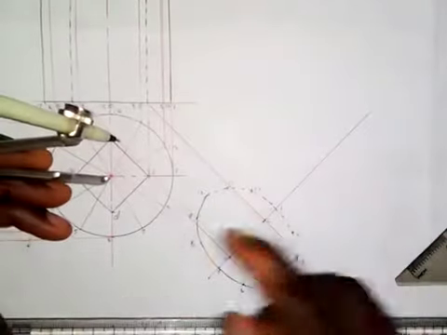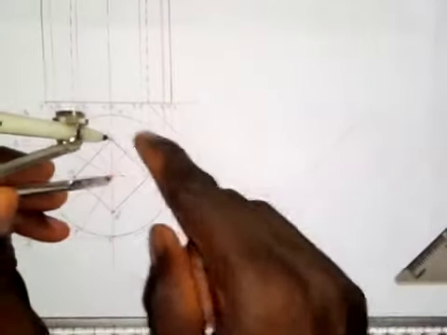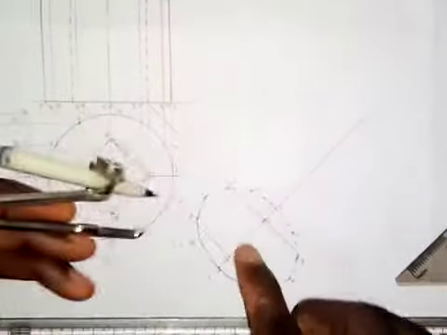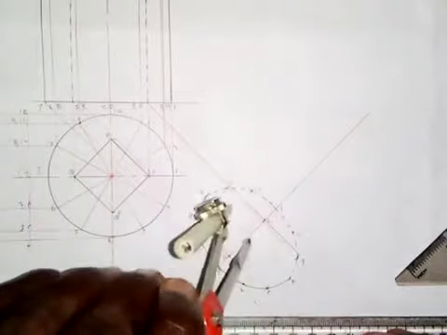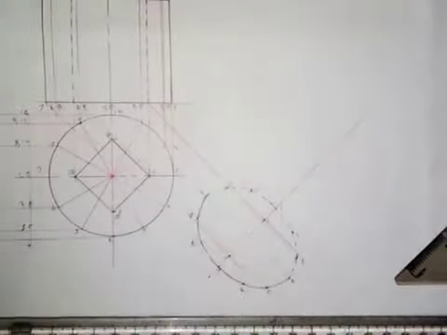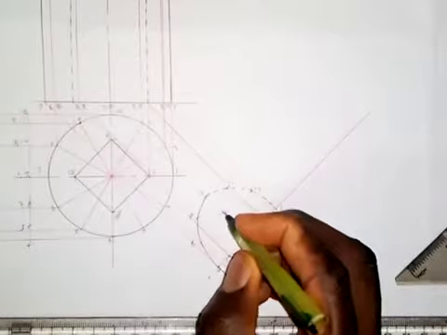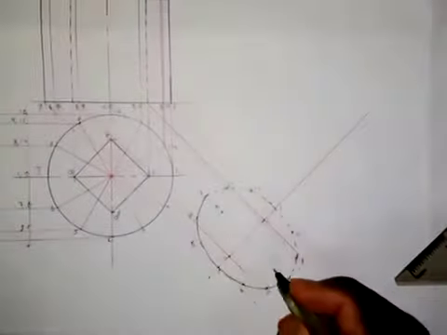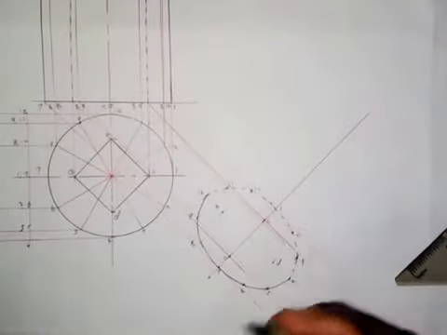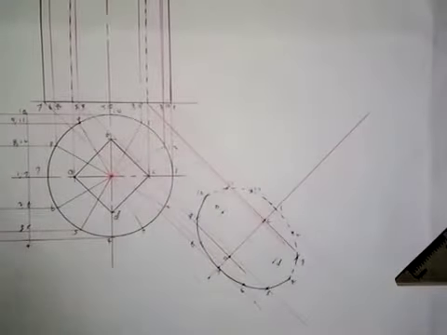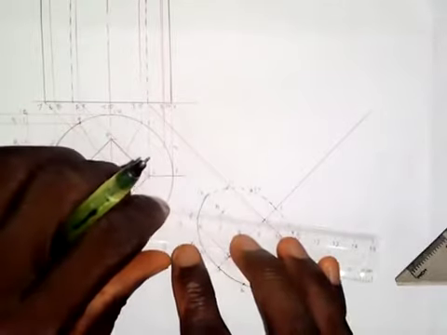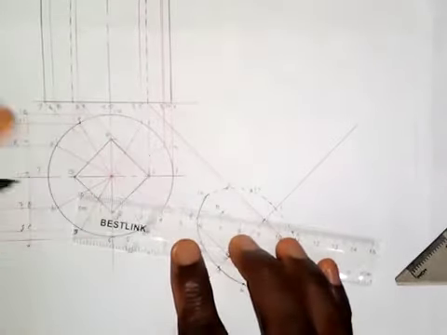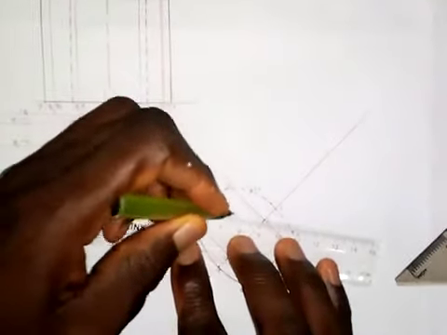As I've taken this distance from the center to point B, the same thing applies to point D. I'll put the compass at the center here, and I will make an arc. So I make an arc here, and I will also make an arc here like this. So this is point B, and this point is point D. So I will join this together, but this will be hidden because it is under the base of the cylindrical block.